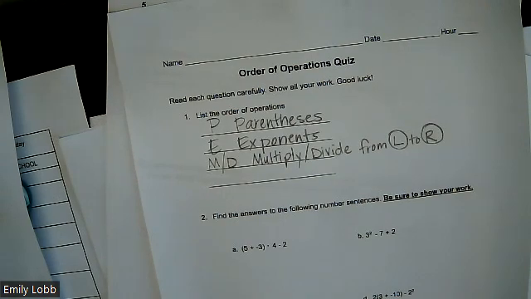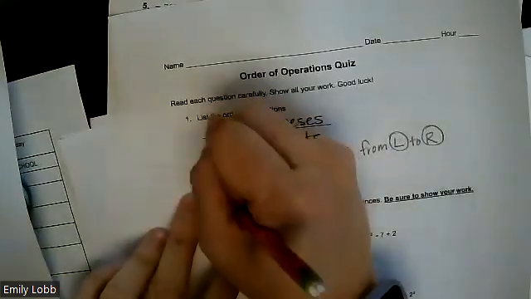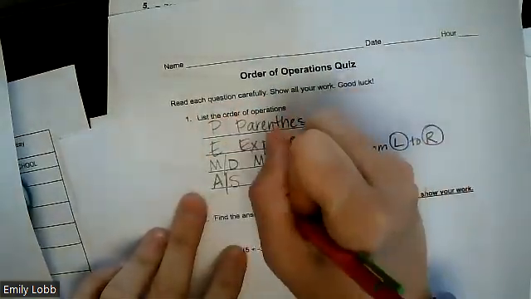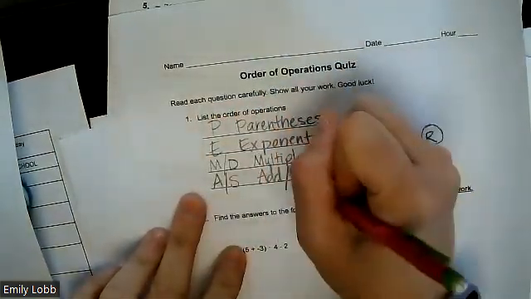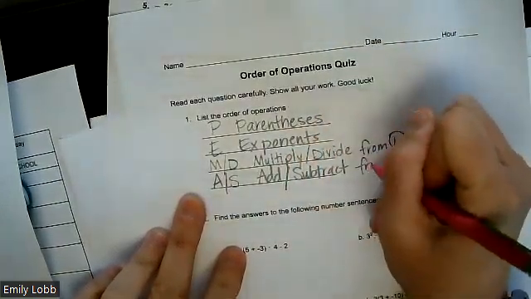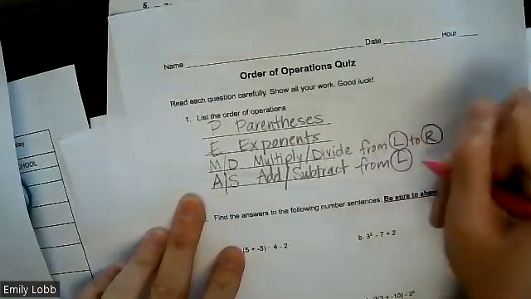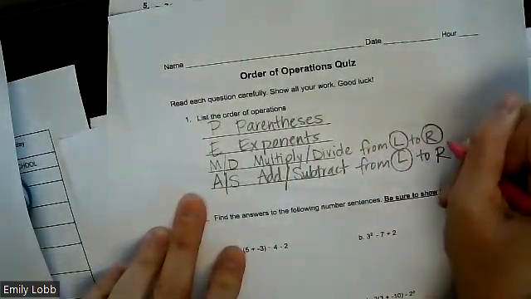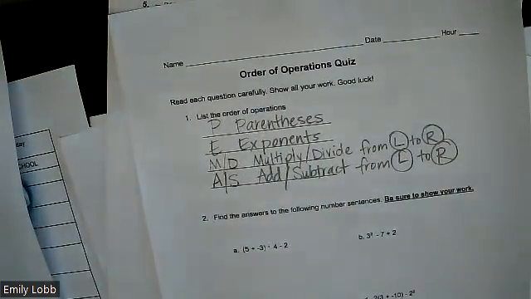And finally, what's the last one? Aunt Sally, right? Add and subtract. Add/subtract. Same thing again. This is from left to right. If it's on my paper, should it be on yours? Yes.